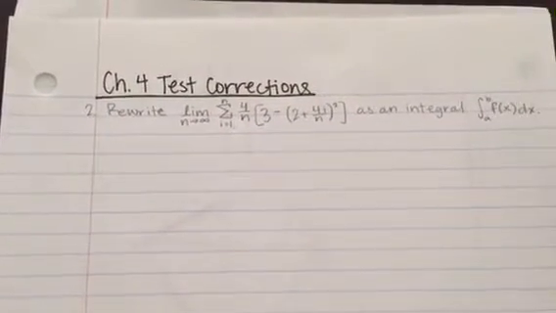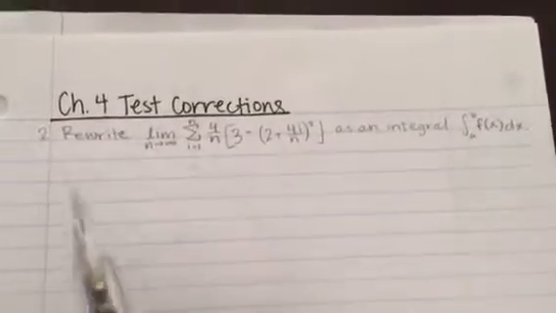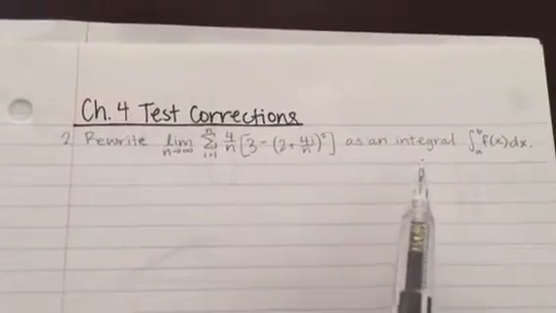Hi, Mrs. Torres. This is my Chapter 4 Test Corrections. For the first problem, we have to rewrite this equation as an integral.